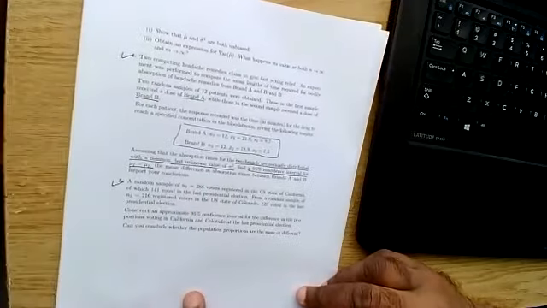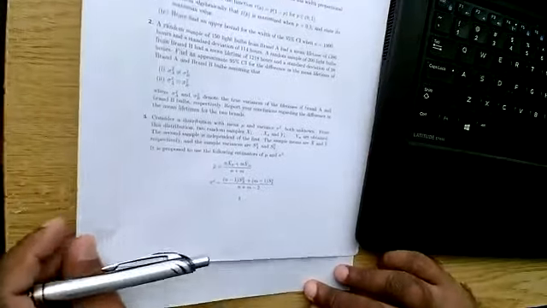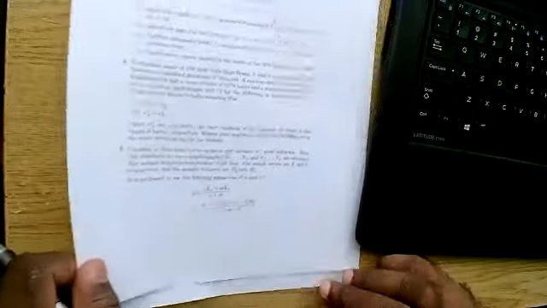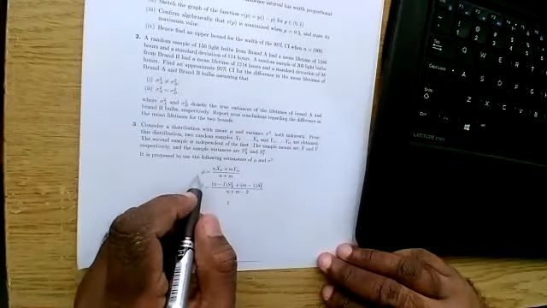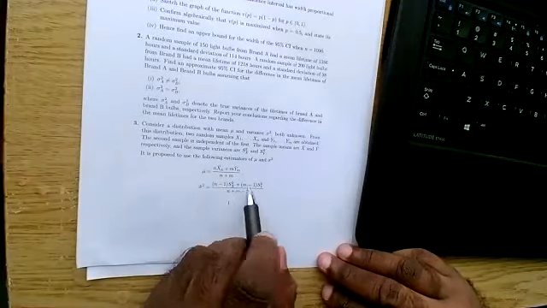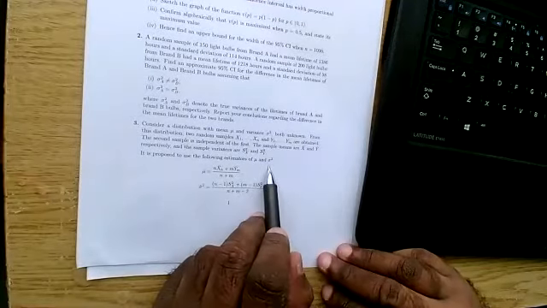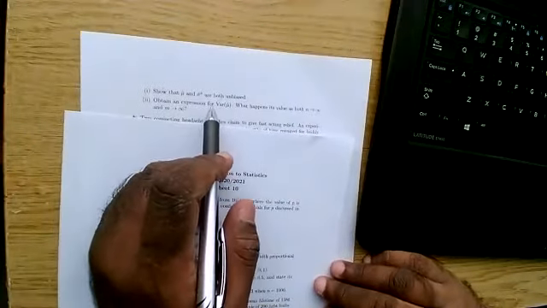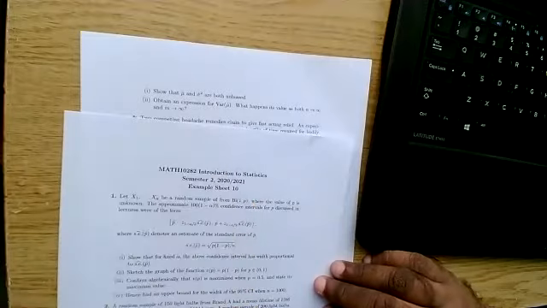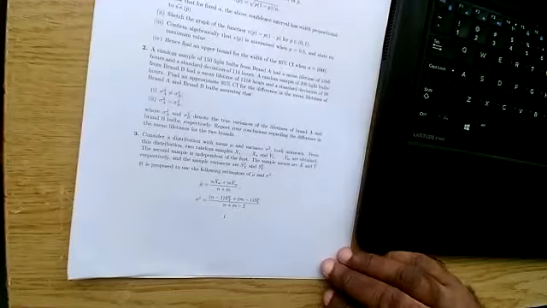So the next question I'm going to do is question number 3. Here basically we have two different estimators. This is an estimator for mu, and this is an estimator for sigma squared, right? And the first part of the question is to show that they are both unbiased. We'll get to the second part later. So let's try to do the first part.